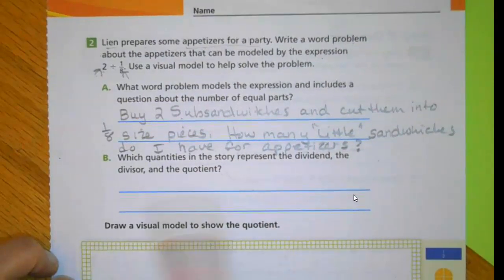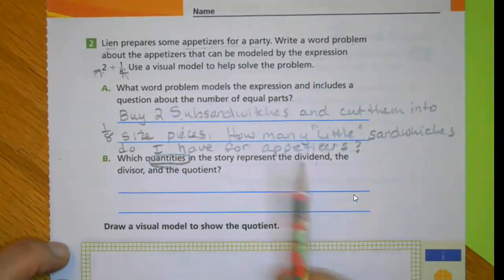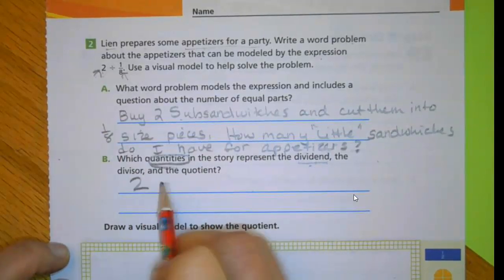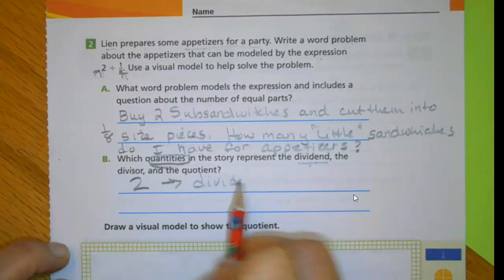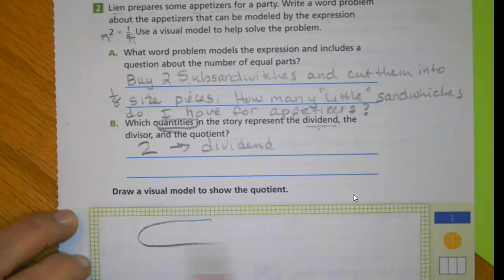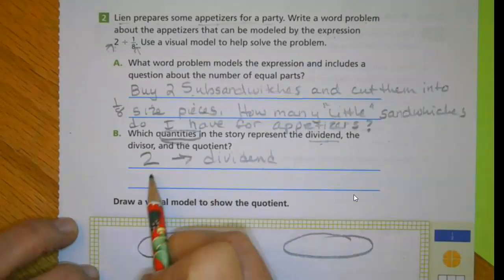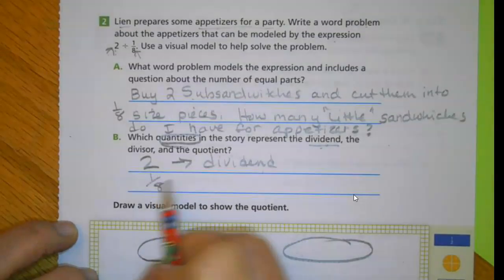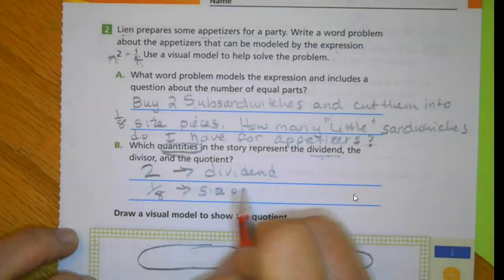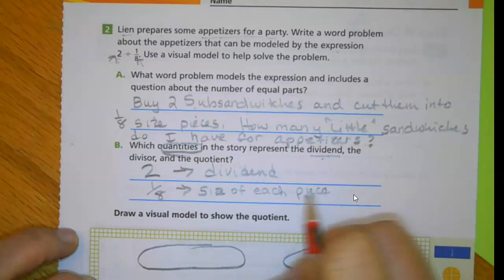All right, so it says which quantities in the story represent the dividend. Now, quantity is an amount. So the quantity that represents the dividend is going to be 2. 2 is my dividend. It's my 2 sub sandwiches. I'm going to draw those down here. 1 sub, 2 subs. The 1/8 tells me the size of each piece. P-I-E-C-E, piece.